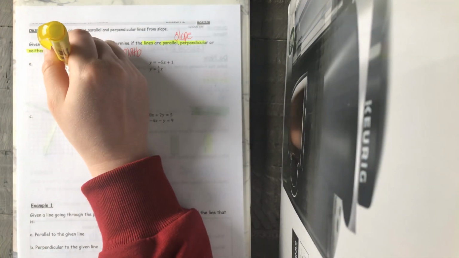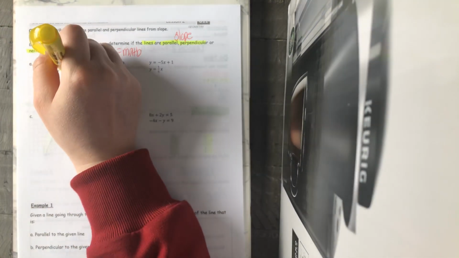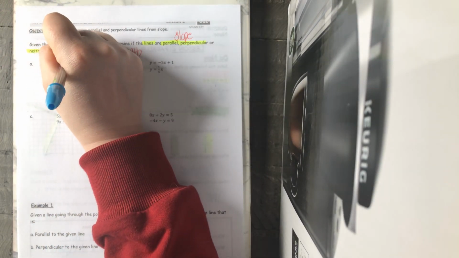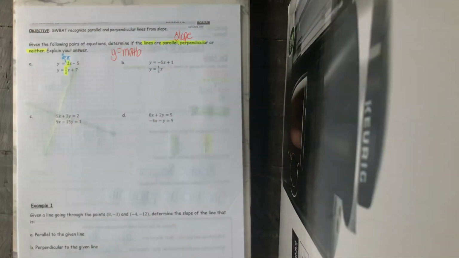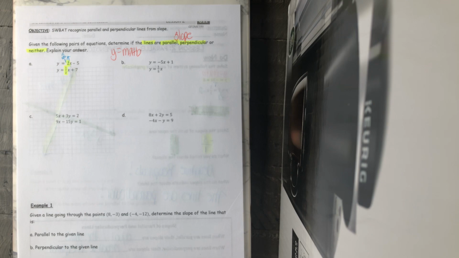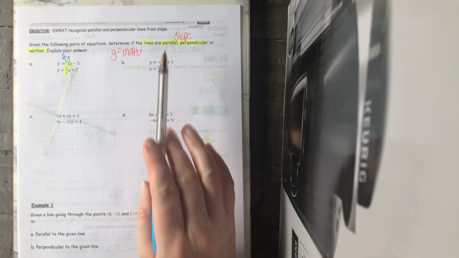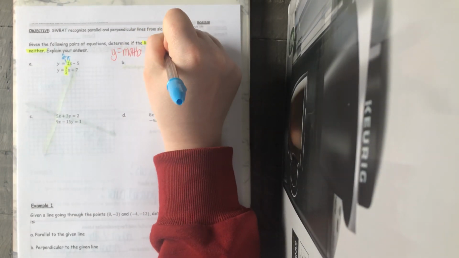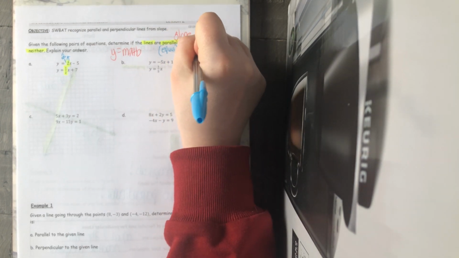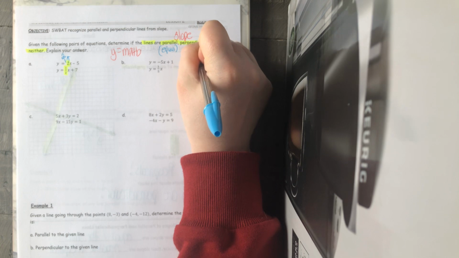So I'm going to highlight the slope of the first equation and the slope of the second equation. Again, anytime I have a number like 2, I can always put it over 1. So I know the slope of the first equation is positive 2 over 1. The slope of the next is positive 1 over 2. If they're parallel, that means that the slopes are equal.